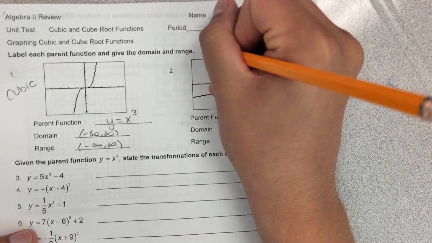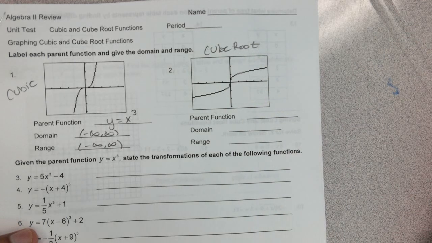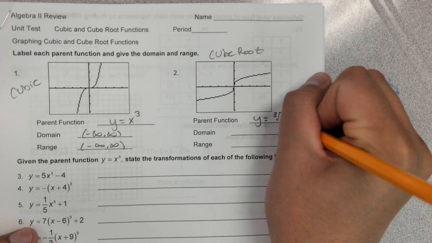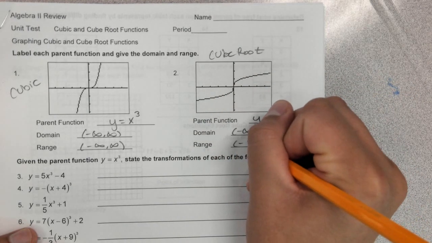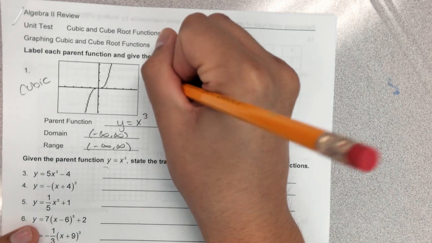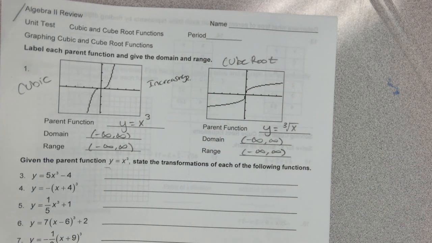Number 2, this is going to be a cube root function. The cube root function is y equals the cube root of x, and domain and range is also all real numbers. Both of these functions are increasing, they're inverses of each other, and they both have domain and range of all real numbers.